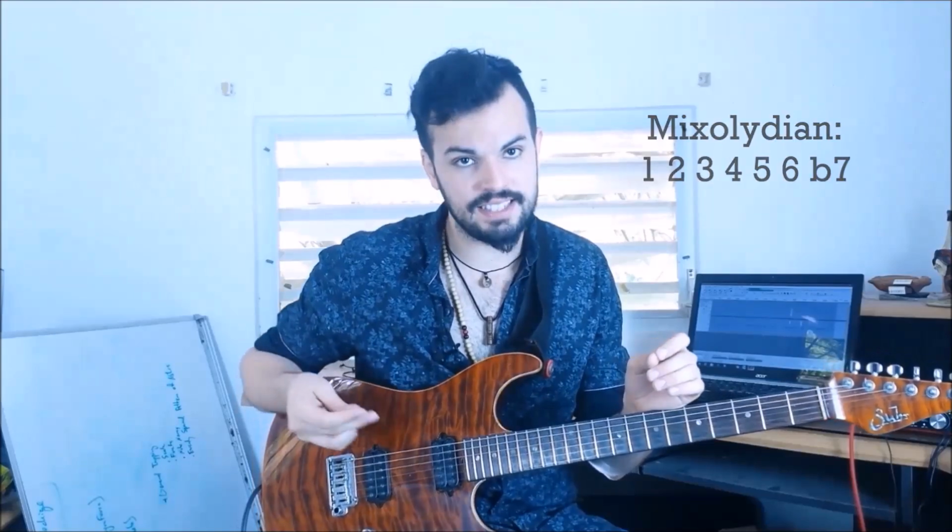Now I'm just going to mention these because they're very, very common and they don't make you sound all that much outside. Now, another scale that you could play over the dominant chords, that really doesn't make you sound that outside, but adds more of a different sound to your vocabulary, is the Mixolydian scale. The Mixolydian scale is just the 5th mode of the major scale, and it has an intervallic construction of 1 2 3 4 5 6 and flat 7, and it sounds something like this.